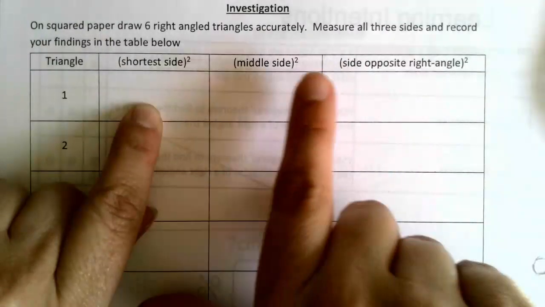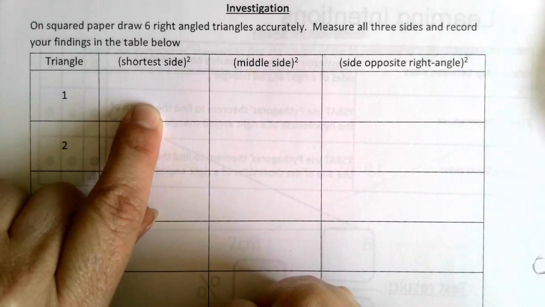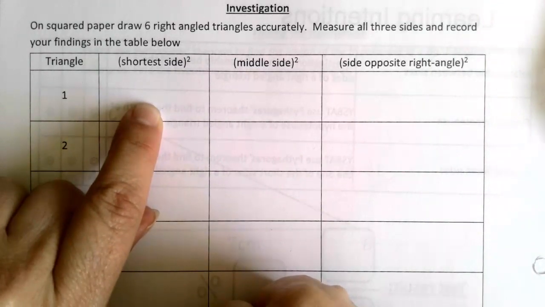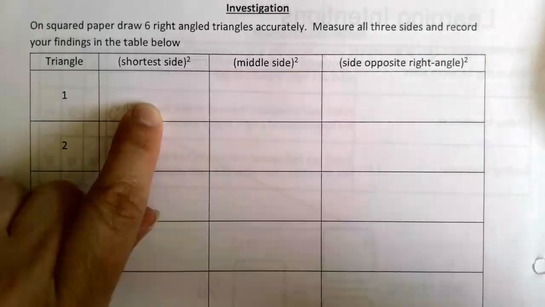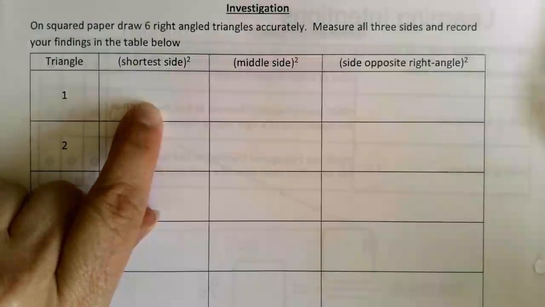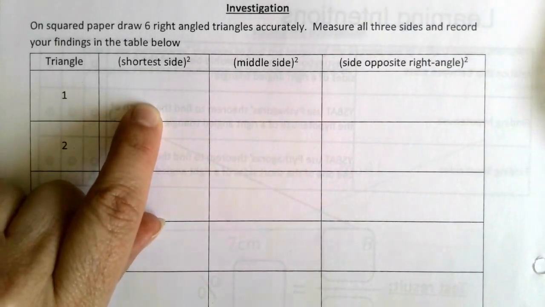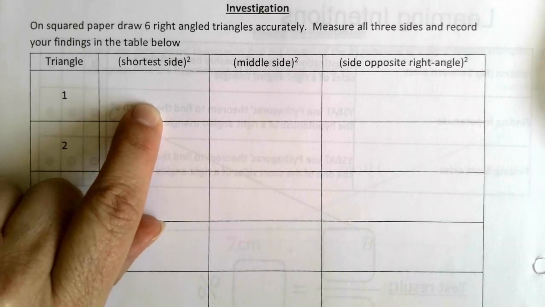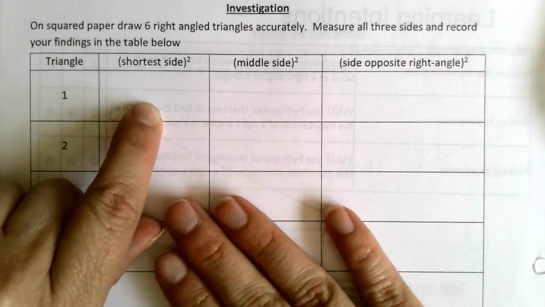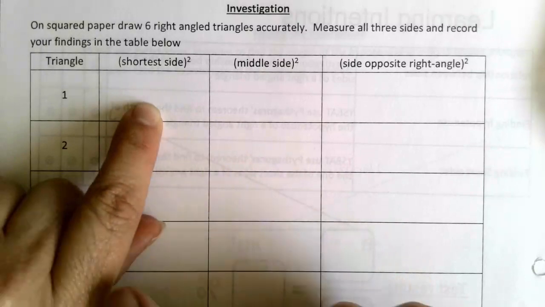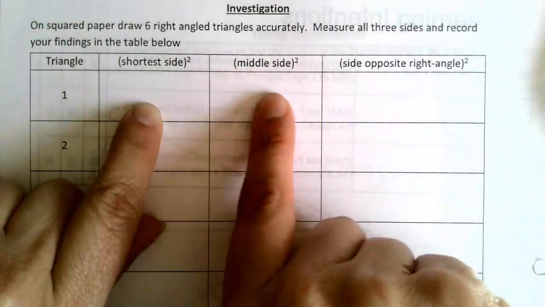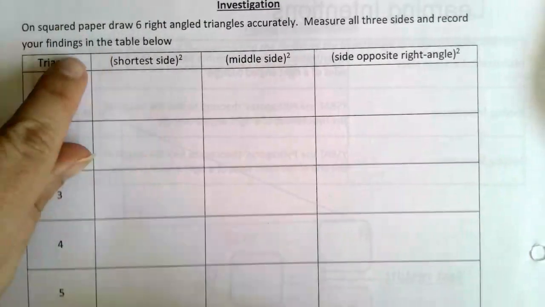Now because you're just drawing random triangles, they're probably not going to be exactly 3 and 4 and 5 and 6 and 7 centimeters. So don't forget you can use your calculator to square. So if one of your sides is like 3.4 centimeters, use your calculator to square that. The whole purpose of this is just to see the relationship between these 3 things. Okay, so pause the video now and do that for 6 triangles.